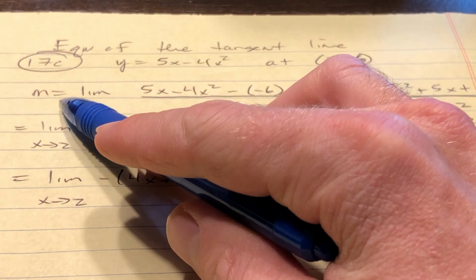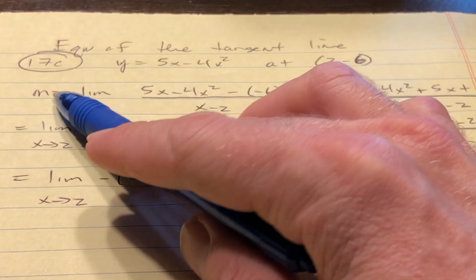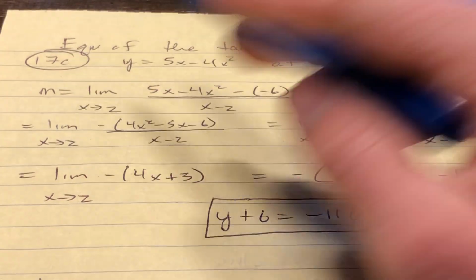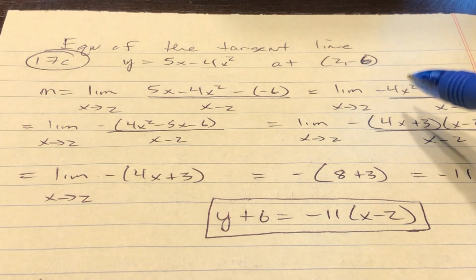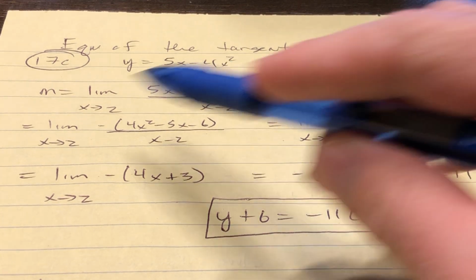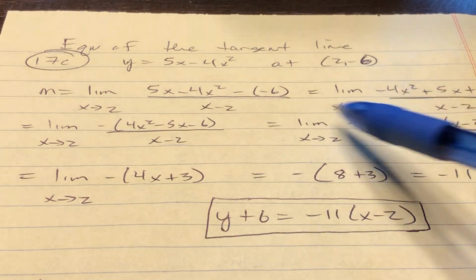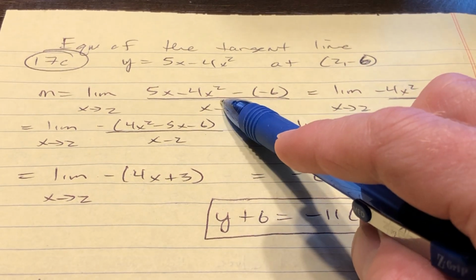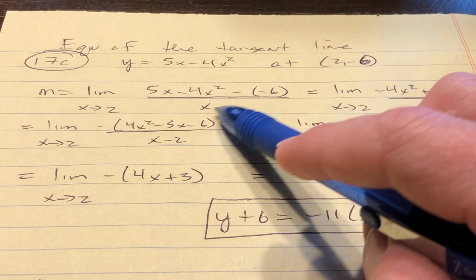So the slope is equal to the limit. Now you don't have to write slope. You don't have to write m one time. You don't have to keep writing m equals the limit as x goes to 2. But I do need to see limit as x goes to 2 on there, and we finally plug it in, of f of x minus f of a, which is a negative 6, all over x minus a.